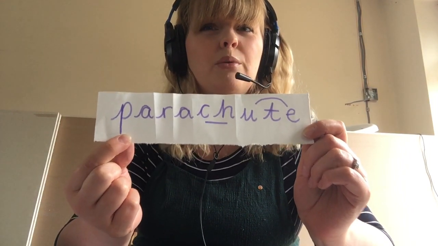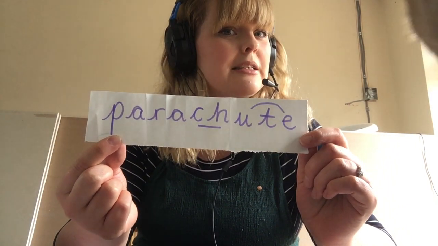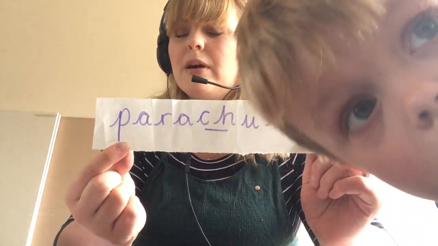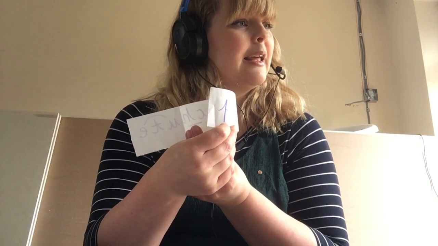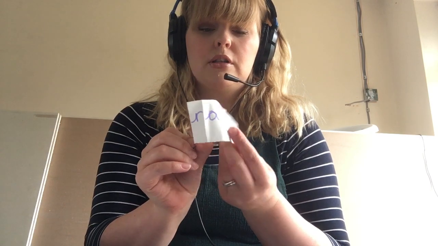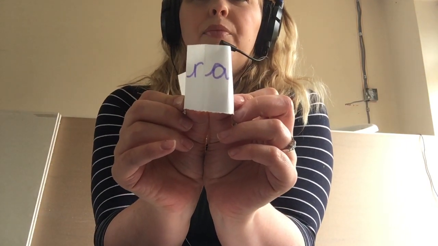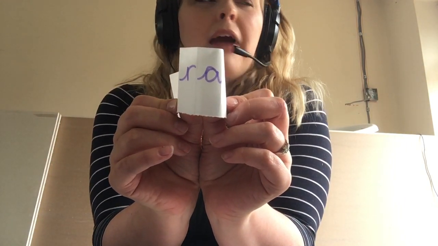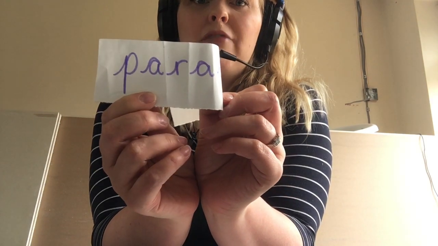If you're not quite sure what that word says, let's have a little go at breaking it down and seeing if we can work out what it says. Okay, so it's one of our keywords. It's the first word on our sheet. So if you know what that word says, brilliant. If you're not sure, let's have a go at breaking it down. So if we bend this word like this, we end up with, what does that say, Alex? Pa. Pa, pa. That one just there, we've got, I don't know if you can see that, hold it a little closer. Ra. Para.